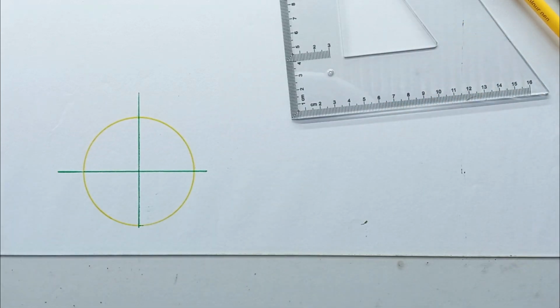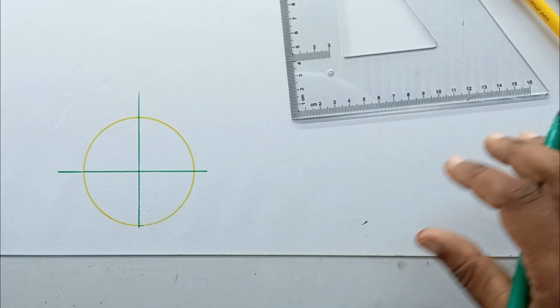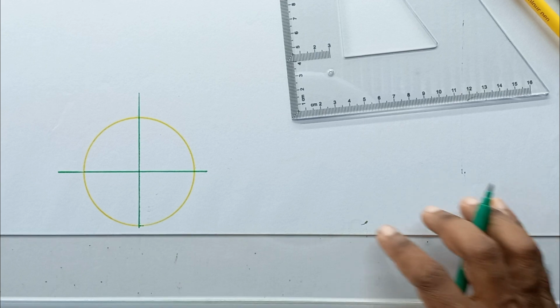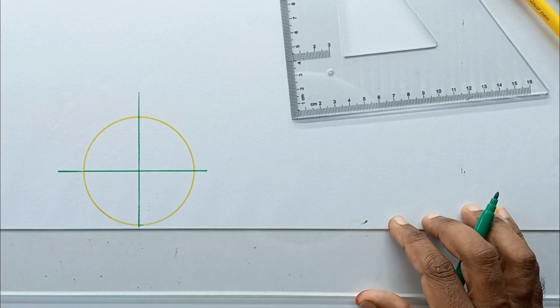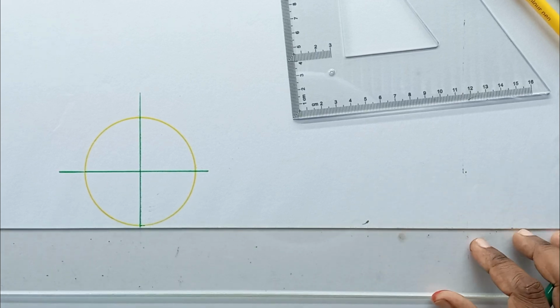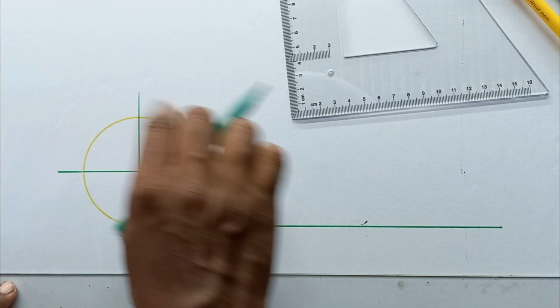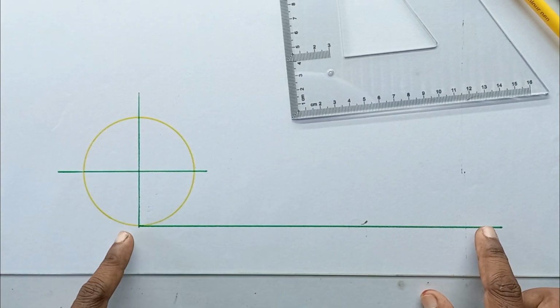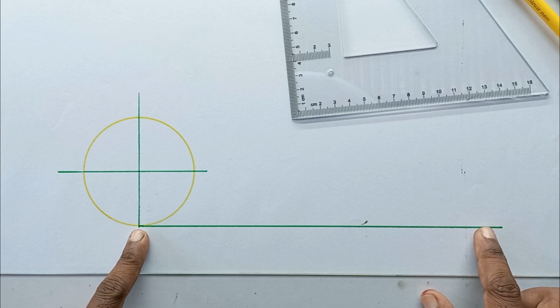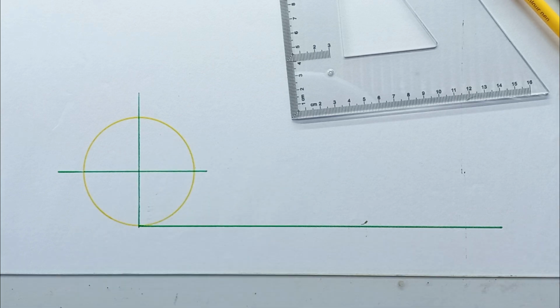Then let's draw the horizontal line where the circle rolls over the horizontal line. Then let's mark the circumference length along this straight line. The circumference length is 238.76 millimeter.